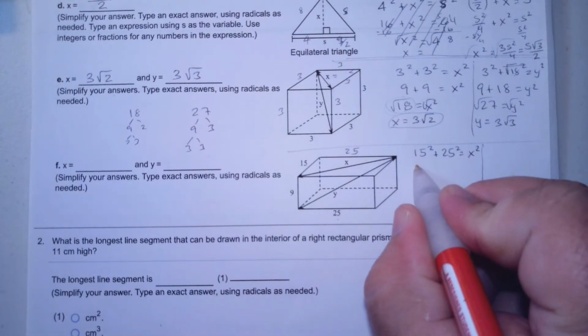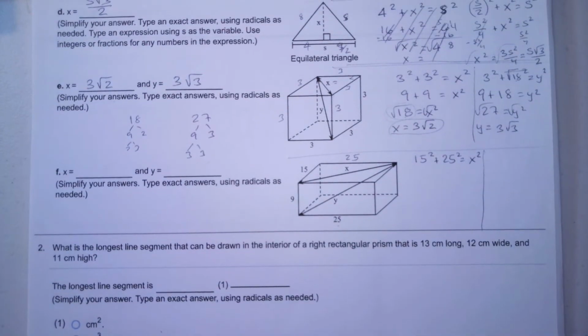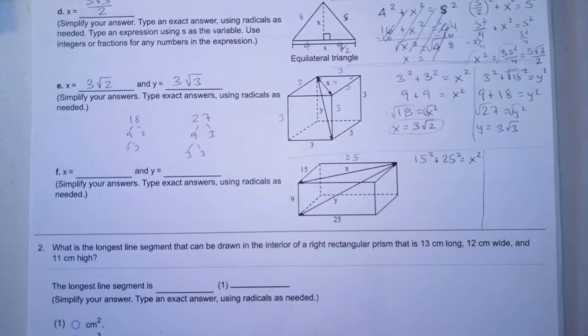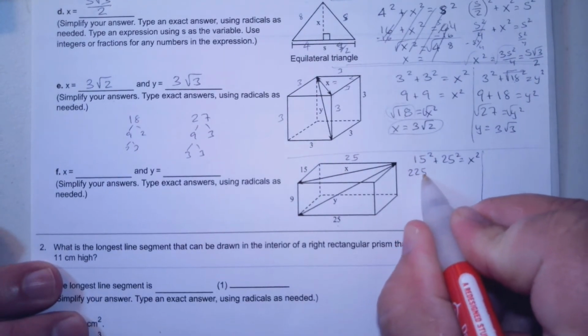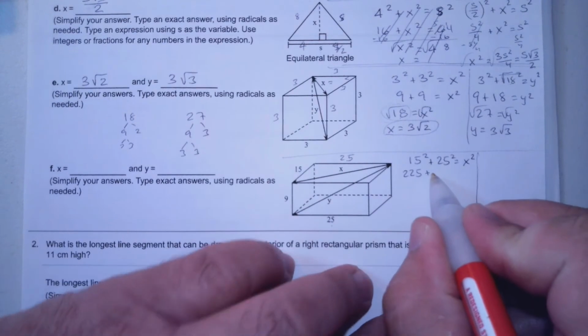Let me use, so we have 15 times 15 is 225, and 25 squared is 625.